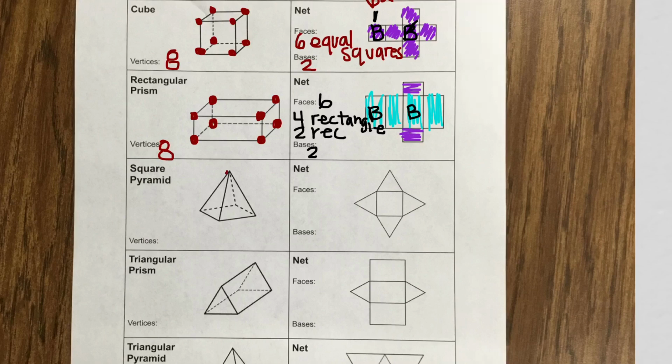I have 1 vertex here, 2, 3, 4, and 5. So I have 5 vertices. And then if I were to unfold that, here's my net.